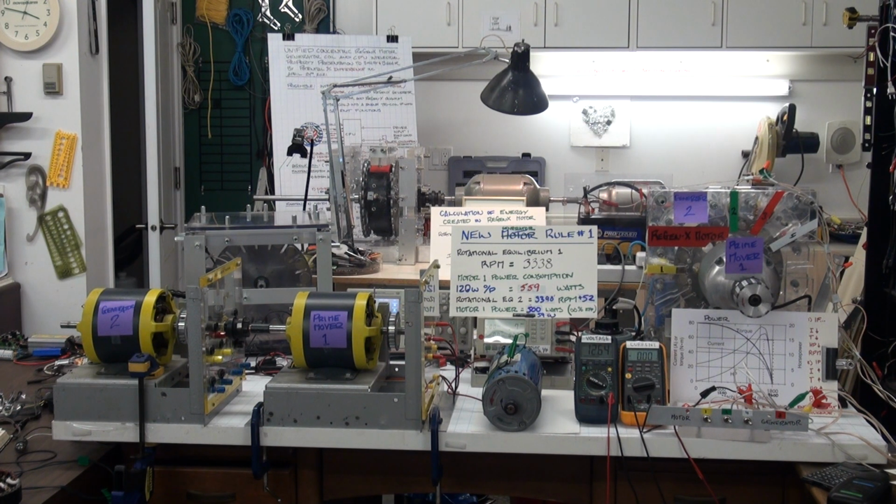And we experienced a counter electromagnetic torque. We experienced negative work being performed by created electromagnetic field energy. Again, that's created at the subatomic electron level.